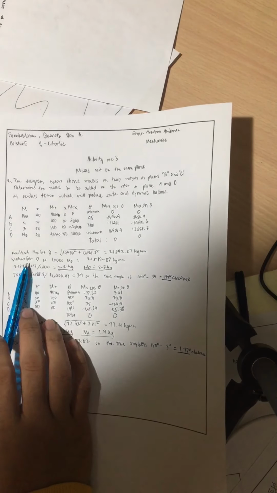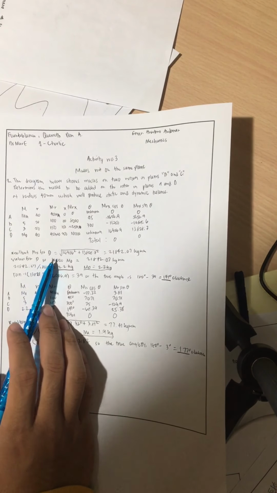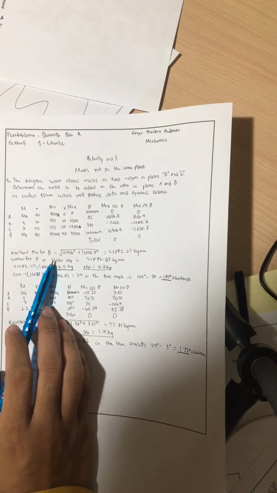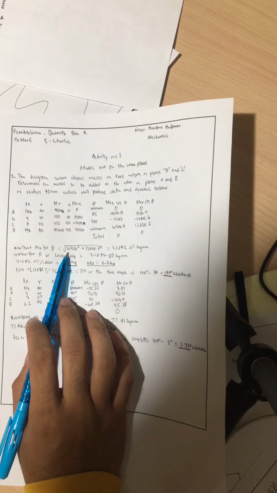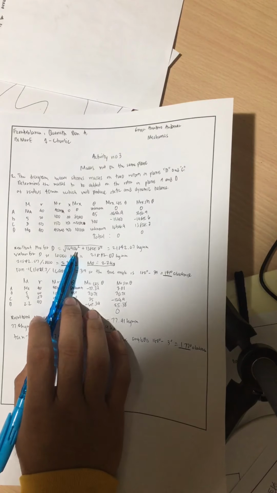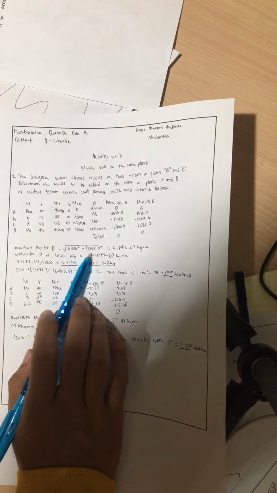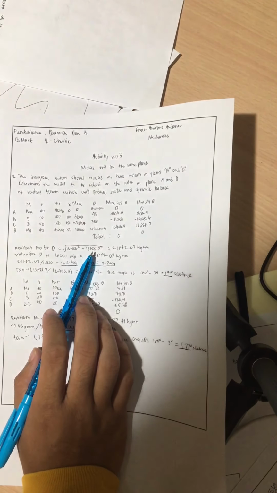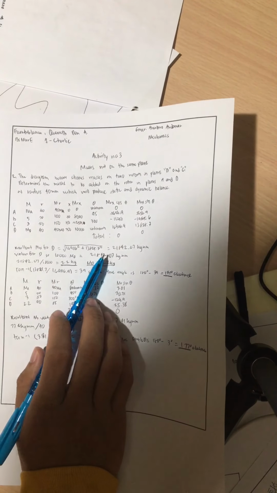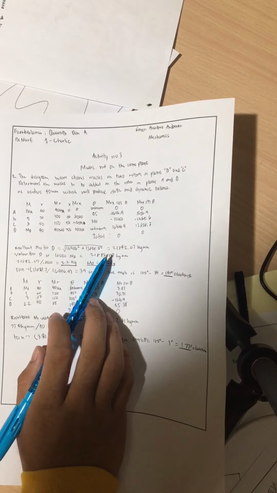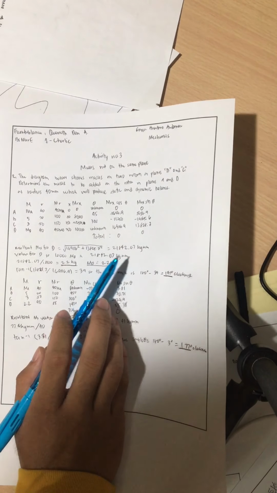So for the resultant, MRX for D is equal to the square root of 6,906 multiplied by itself plus 13,825.7 multiplied by itself, which equals 21,842.07 kilogram millimeters.